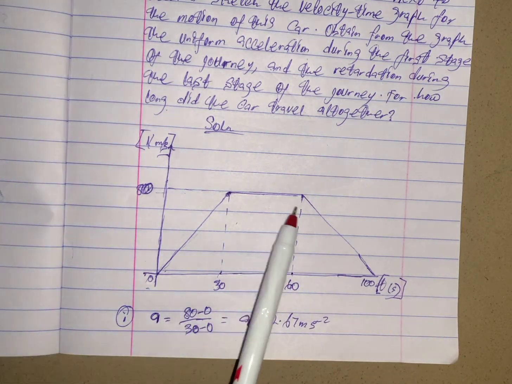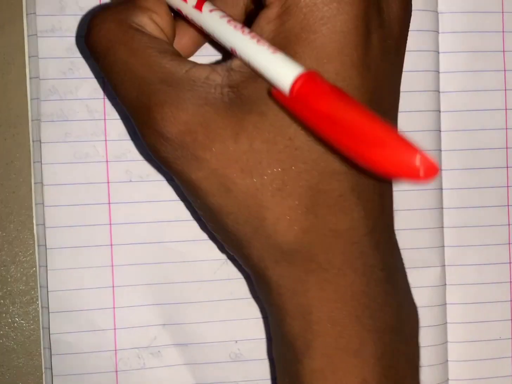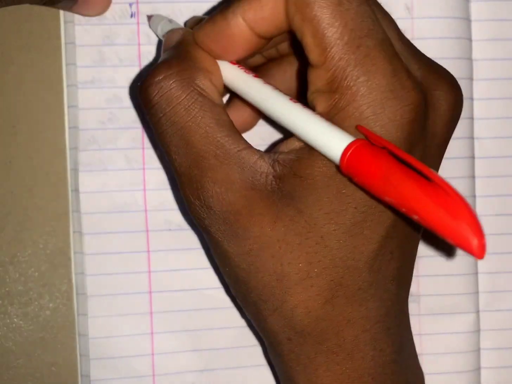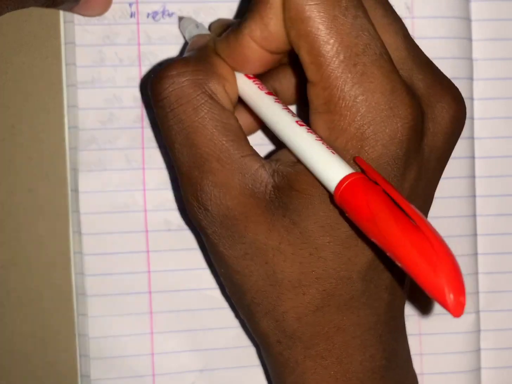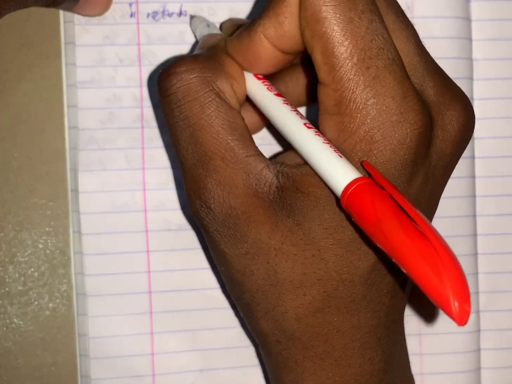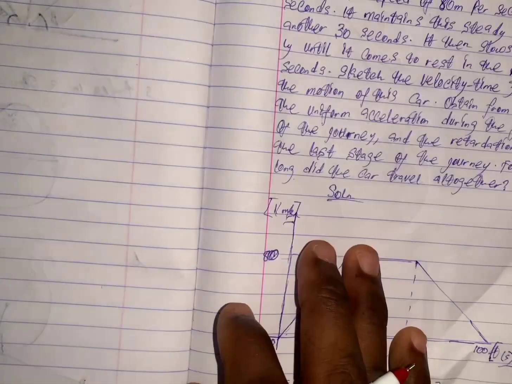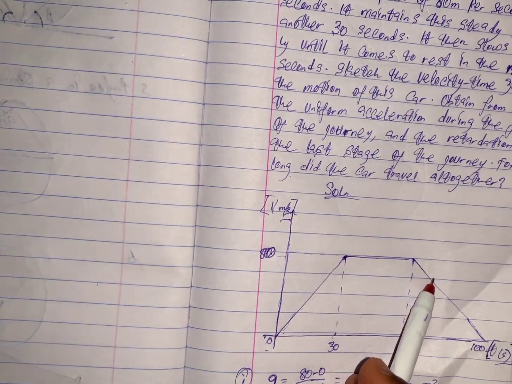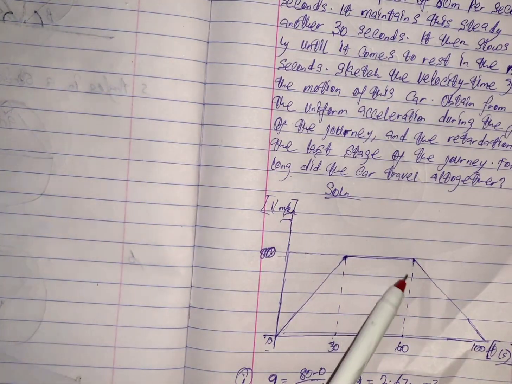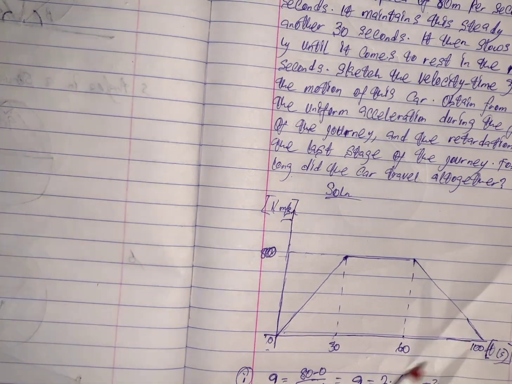That will give us the gradient of this line. And we have, for the second one, the retardation of this line.